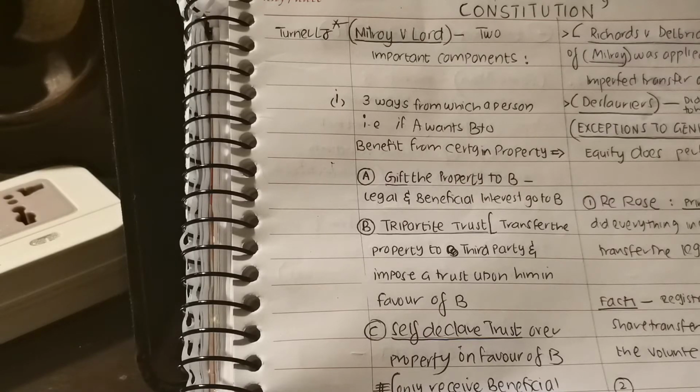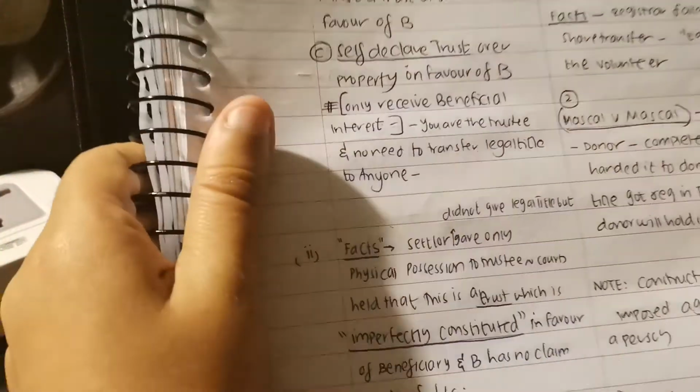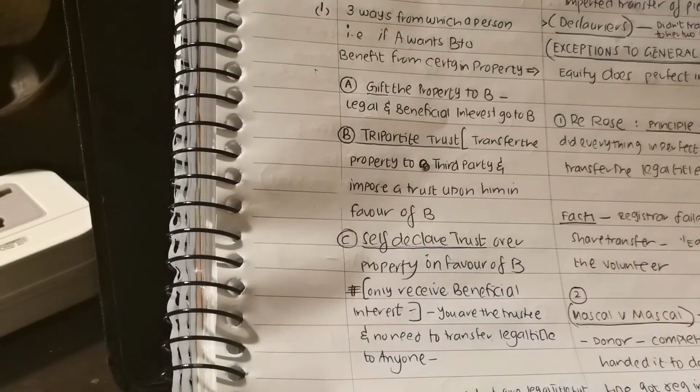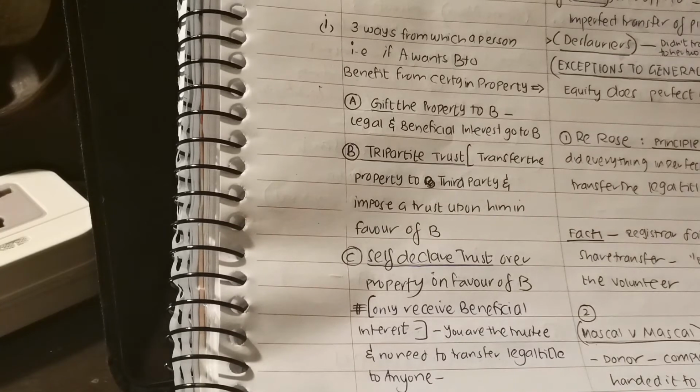And number three is a self-declared trust. For a self-declared trust, you just say it orally, and you hold it in trust for B, but you are the trustee and you do not need to transfer the legal title. The beneficiary just receives the beneficial interest, not the legal title.